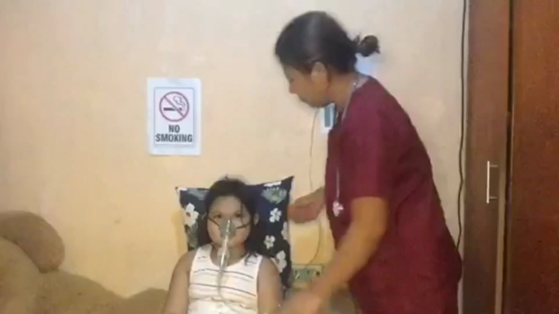Remove the mask and dry the skin every 2 to 3 hours while oxygen is running continuously. And lastly, do not use powder around the mask. Excuse me, Miss Anika, I will just remove the face mask.